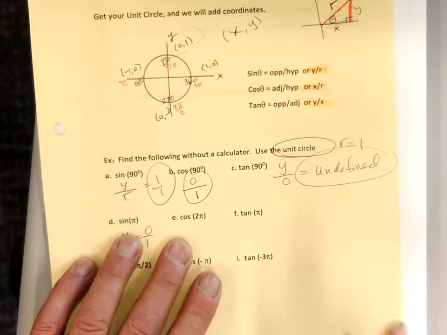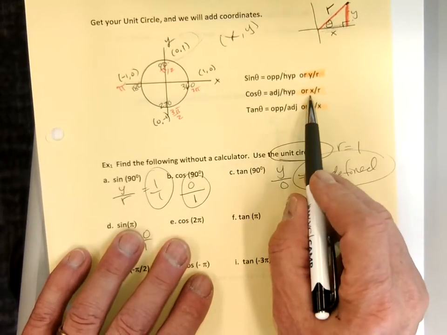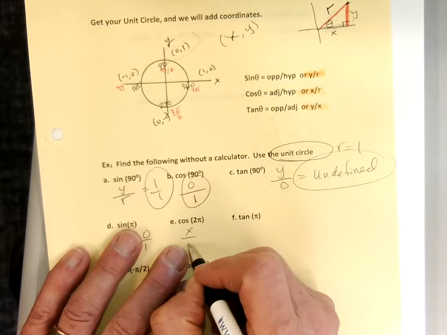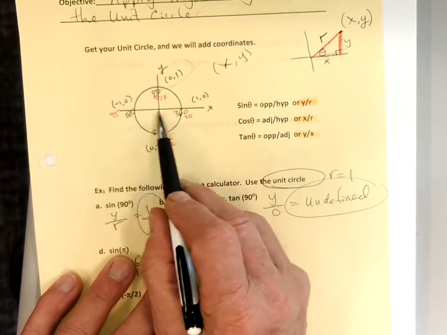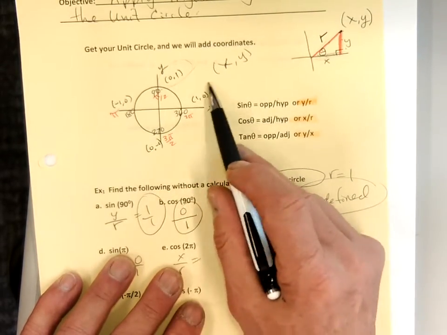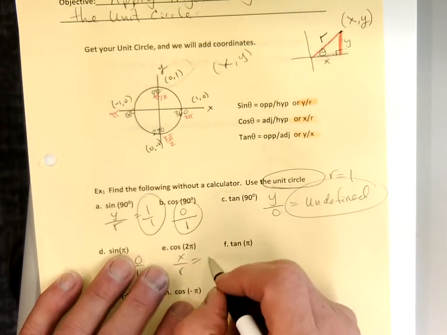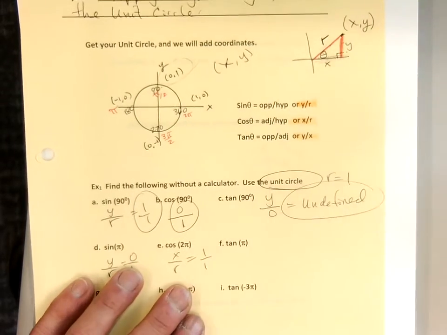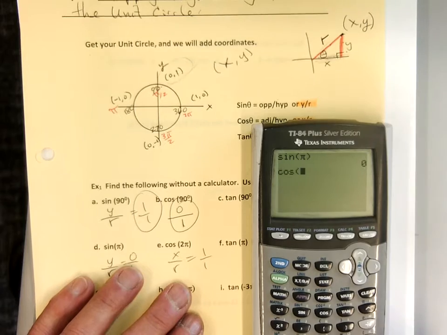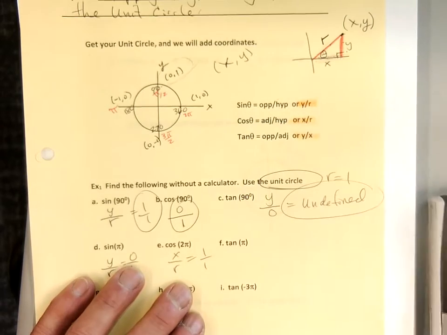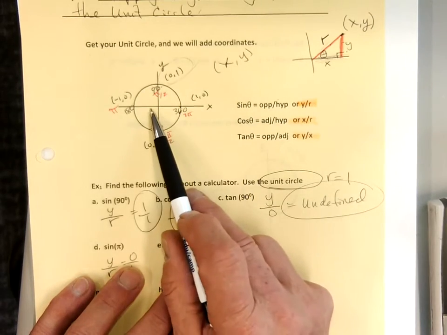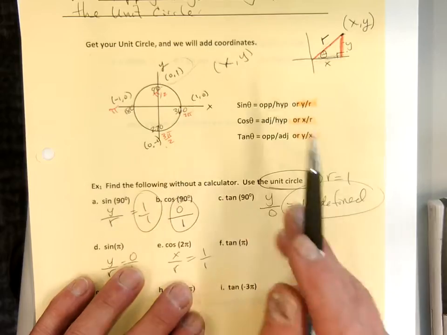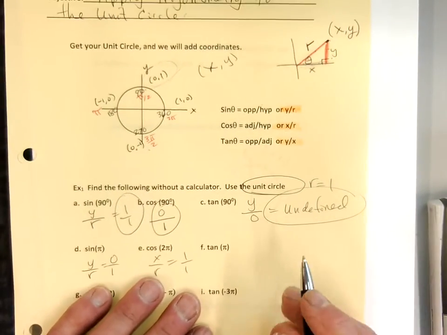Cosine of 2 pi. Well, cosine is the x value over the radius. 2 pi is right here. What's the x value of this point? 1. And what's the radius? 1. All right, so I should be able to do that too: cosine of 2 pi gives an answer of 1. It makes sense because of the position. What's the x value right there? 1, right?